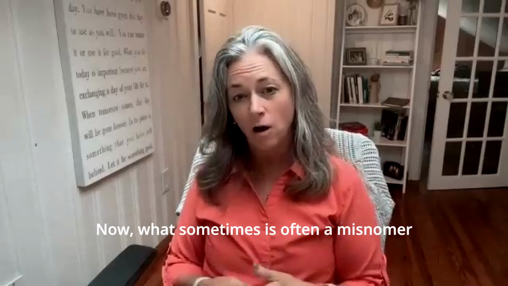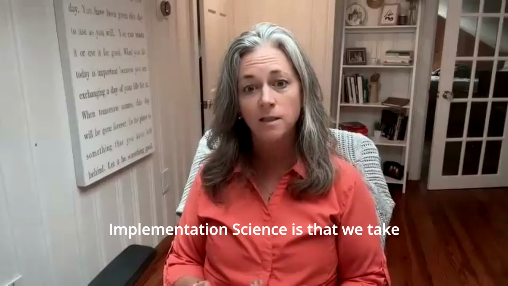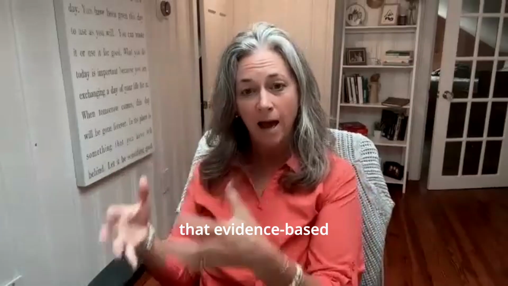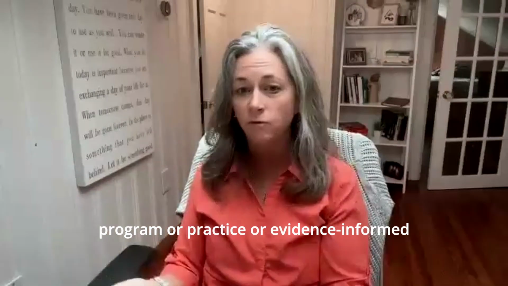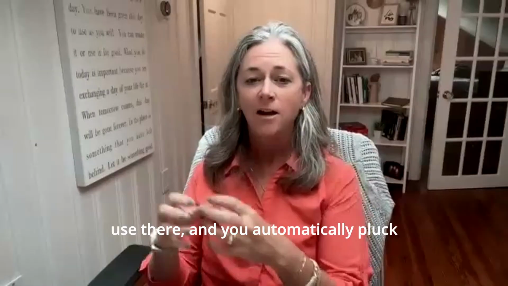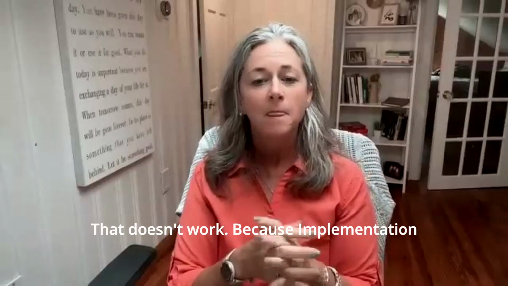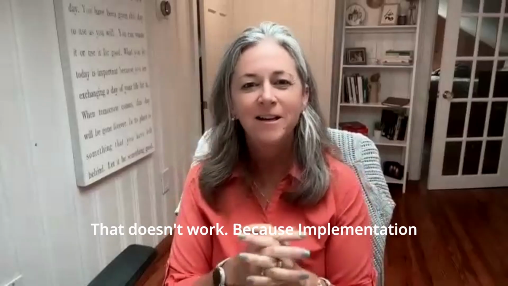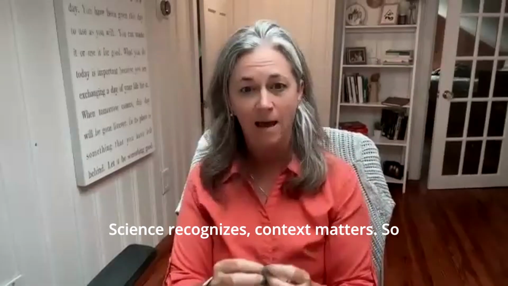Now, what is often a misnomer in people's understanding of implementation science is that we take that evidence-based program or practice or evidence-informed innovation, whatever language you want to use there, and you automatically pluck that in and you take it as it is. That doesn't work because implementation science recognizes context matters.